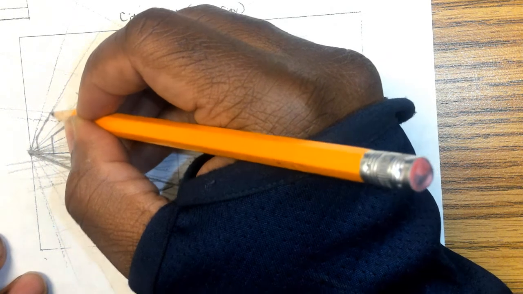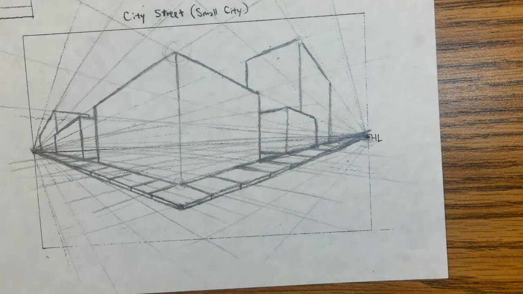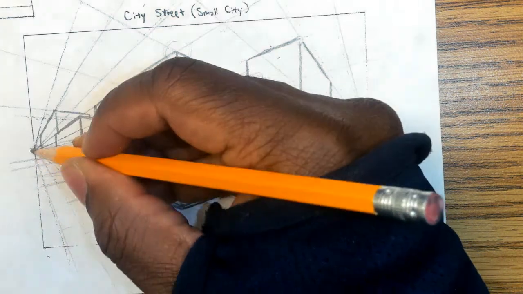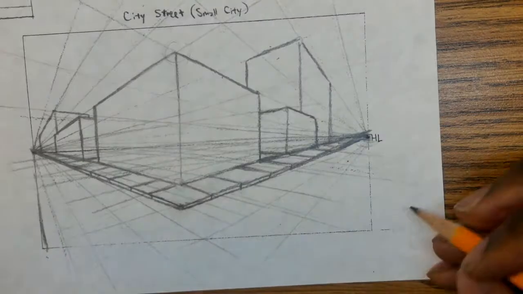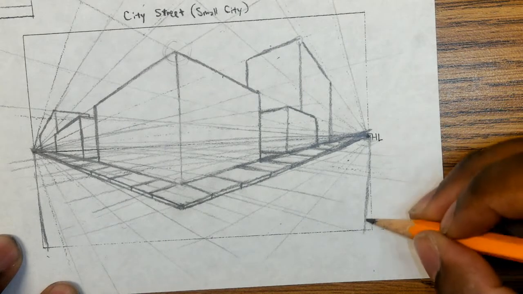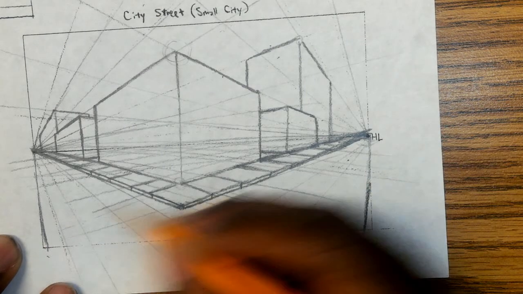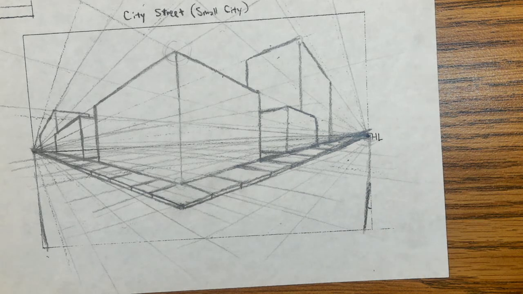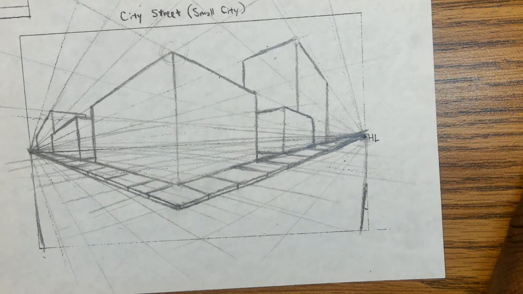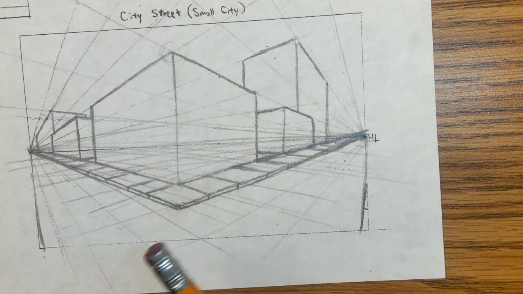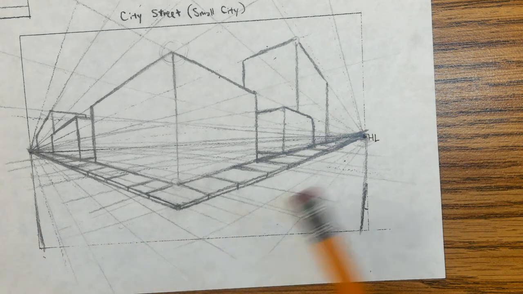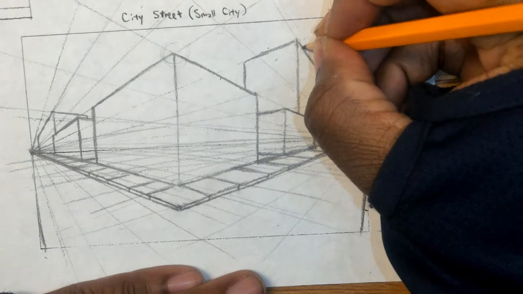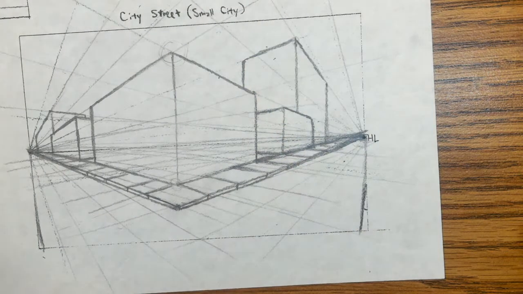Or you can just work smarter, not harder, and not use a crayon. So right now we have our buildings established, we have set up our sidewalk, and we even have a road to go off of. So let's get to this point, and then we are going to start putting in the actual details of our street.